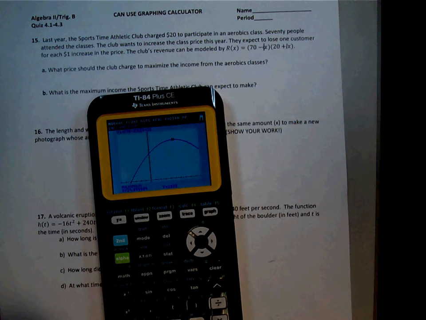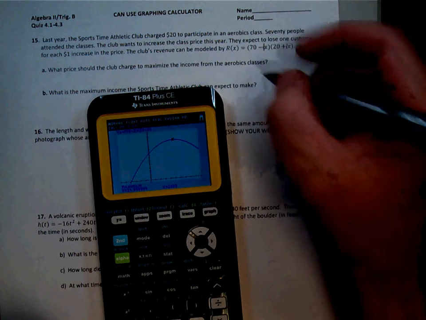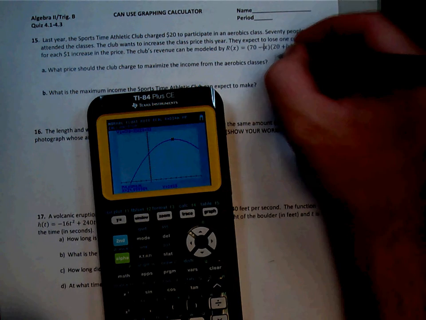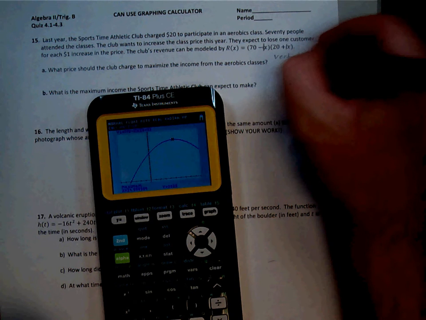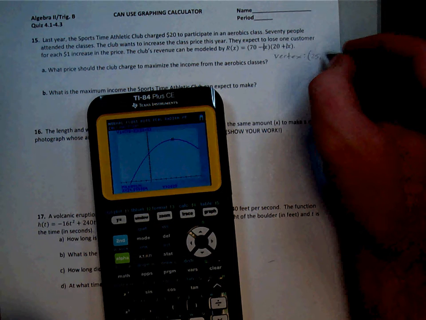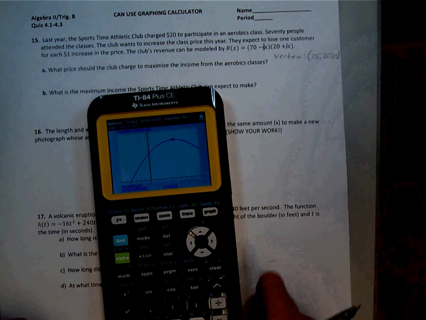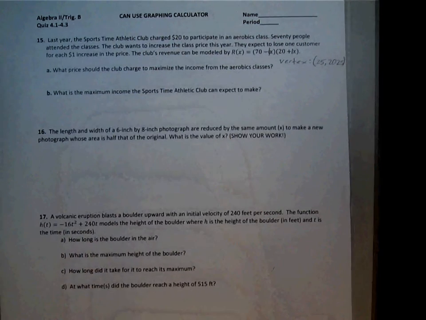And so it tells me, and it's a little hard for you to see, but it says 24.999994. We'll call that 25. So the vertex, I'm just going to jot it down here, and then we can go back to the problem. Call it 25 comma 2025. That's my vertex. Now let's consider the problem.